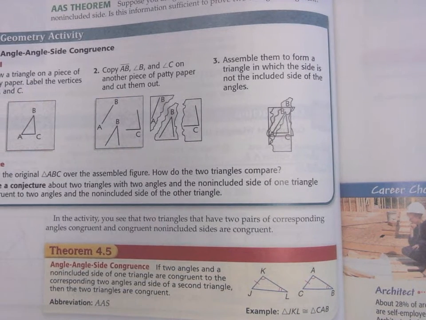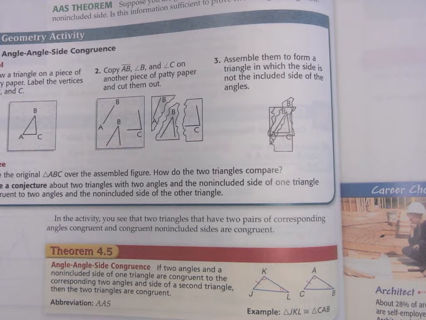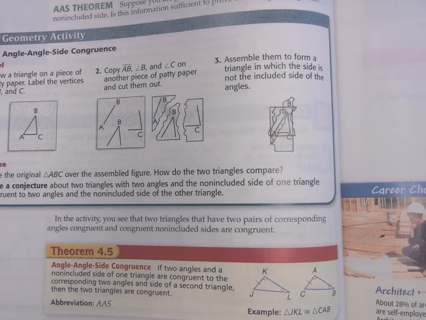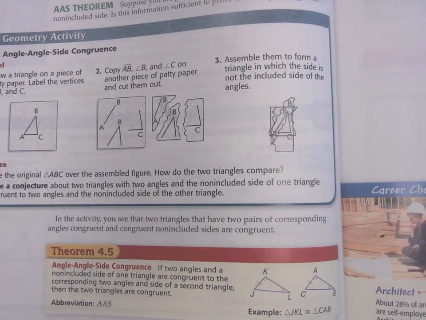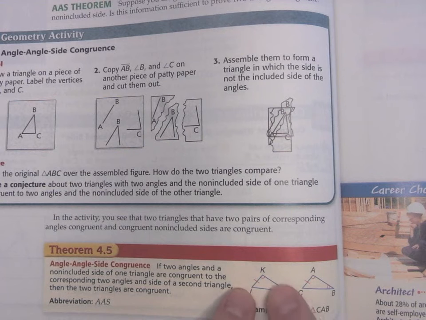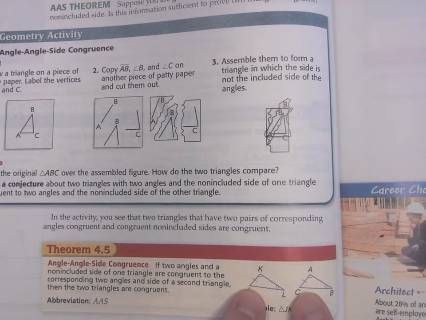Well, if you think about it for a second, we know that all of the angles of a triangle have to add up to 180, right? And so not too long ago, we proved this thing called the third angle theorem that said if two angles of one triangle are congruent to two angles of another triangle, then the third angles of those triangles have to also be congruent.